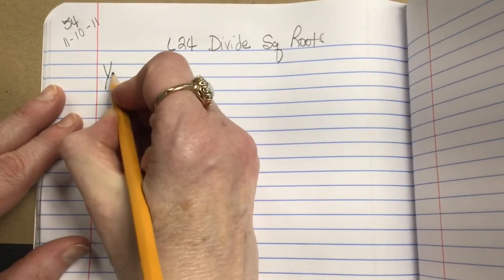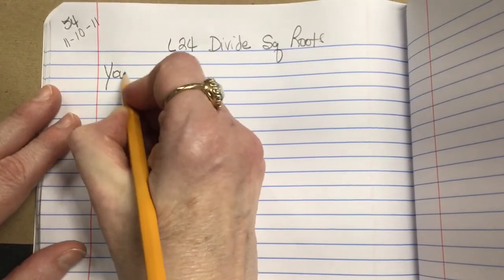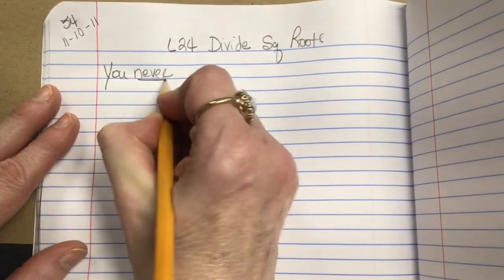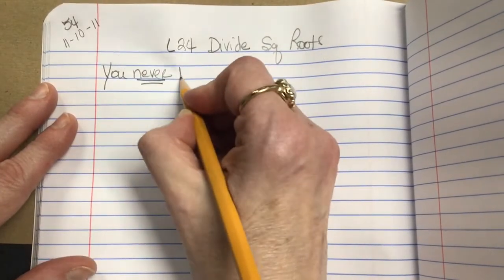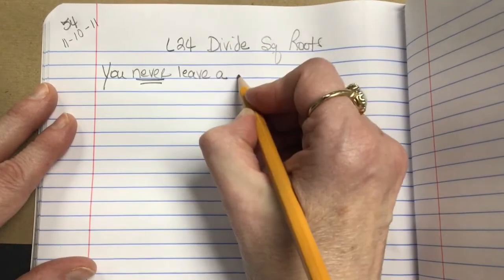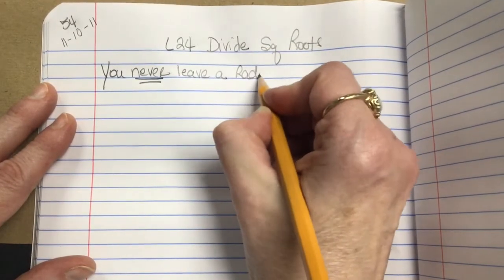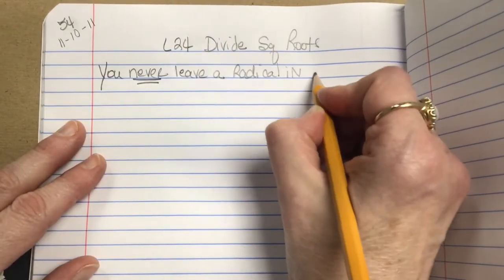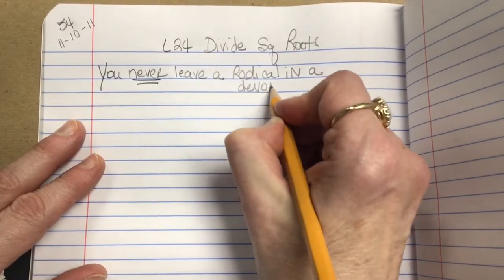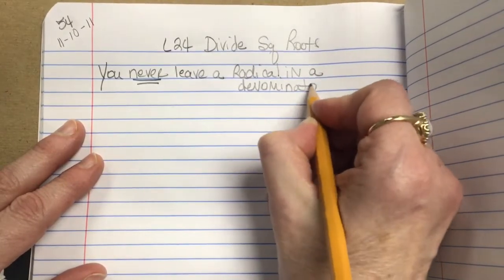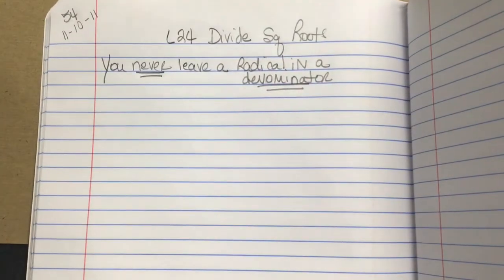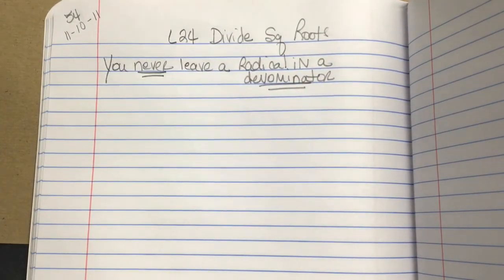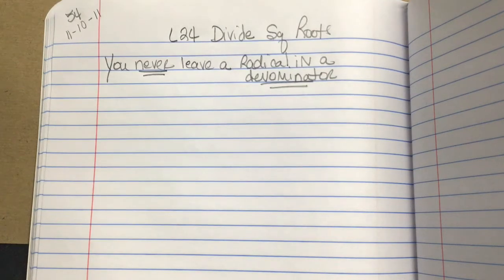Big rule on square roots, on radicals: bottom line is you never, ever, ever leave a radical in a denominator. I'm going to say it more generically like that: square root, cube root, the radical symbol in a denominator. Now, where's the denominator in a fraction? Better know that. What's the top called? The numerator. It's numerator over denominator, on the bottom. And if you have a radical there, you've got to get rid of it somehow.